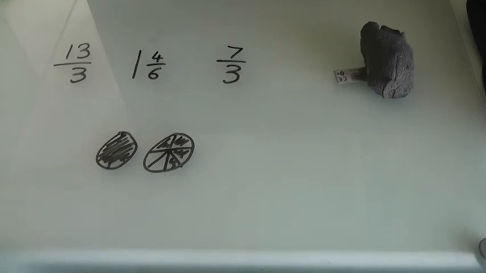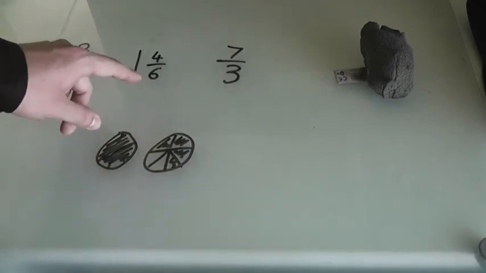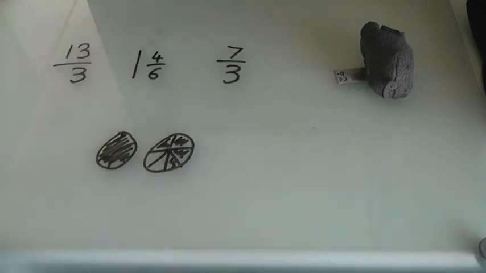So to work that out, we've got 6 here, haven't we? Because we've got a whole one. So you do 6 add 4, which will give us 10.